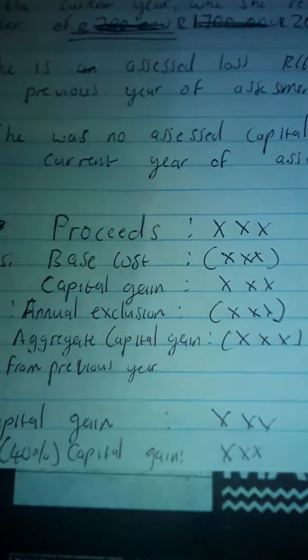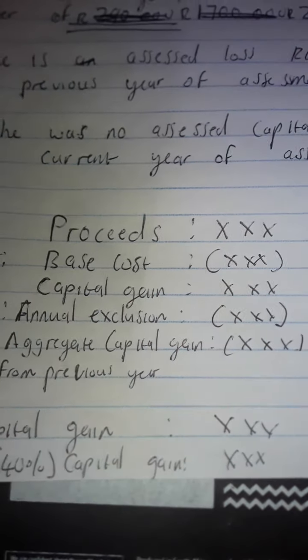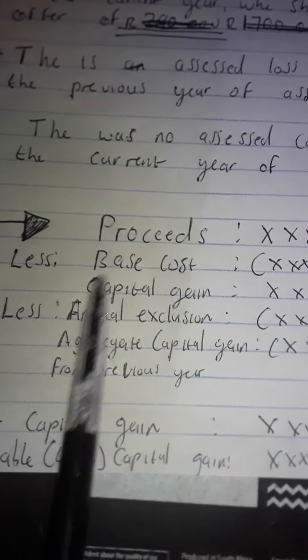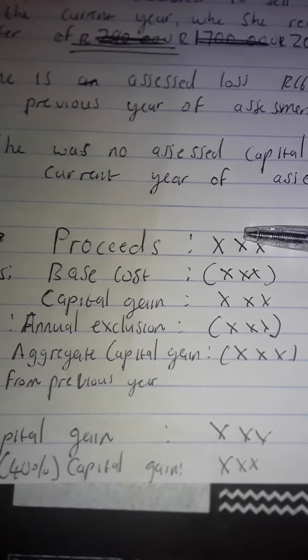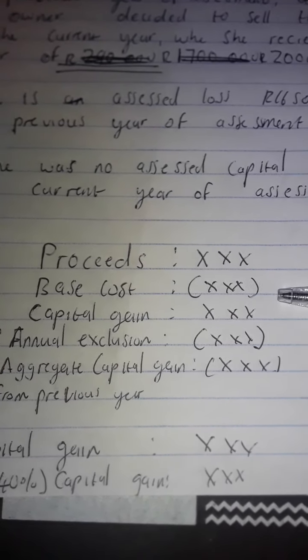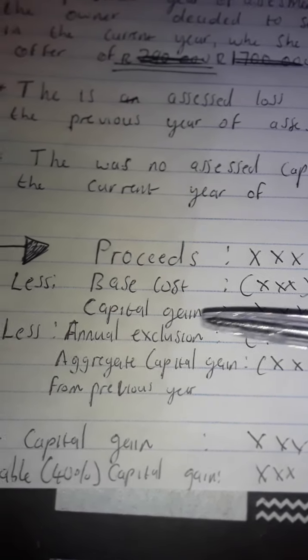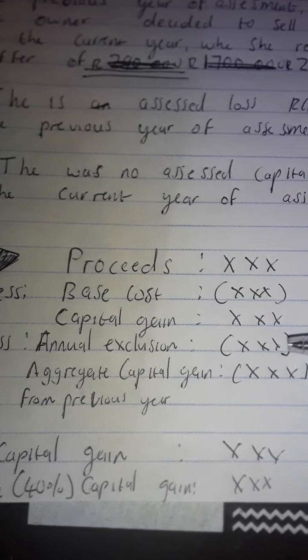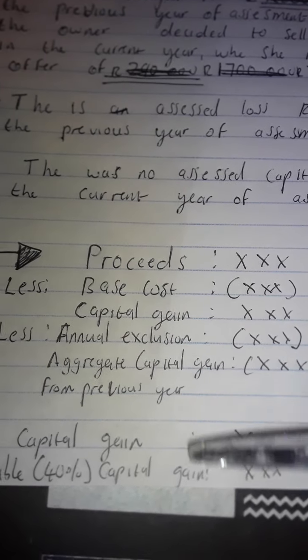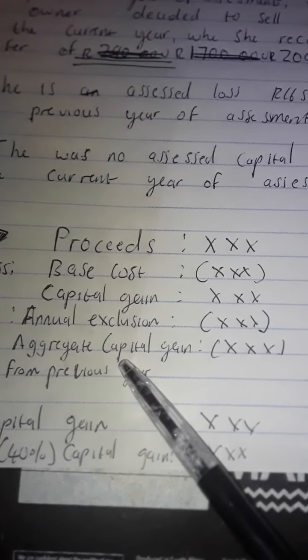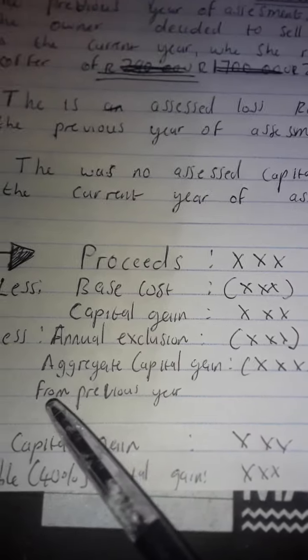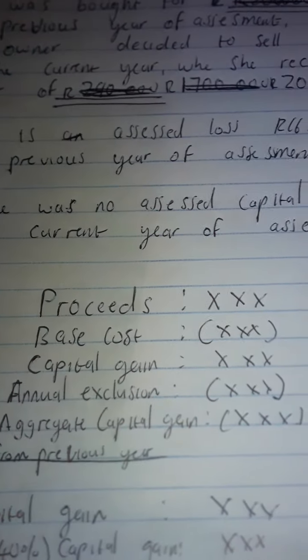So this is a quick look at our format: the proceeds, what you sold for, what the cost was when you acquired the item, and any gain or loss. In this case, there was a gain. Then you less the annual exclusion, which is going to give you an aggregate capital gain. So this is just the basic look. Now let's go and look at our solution.